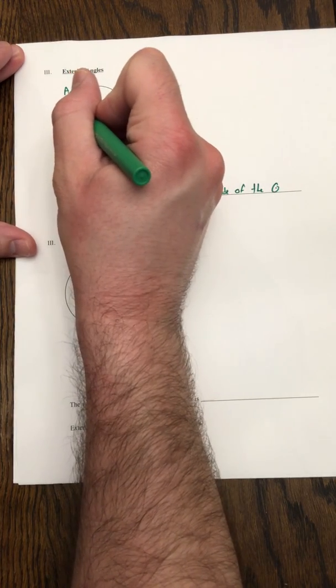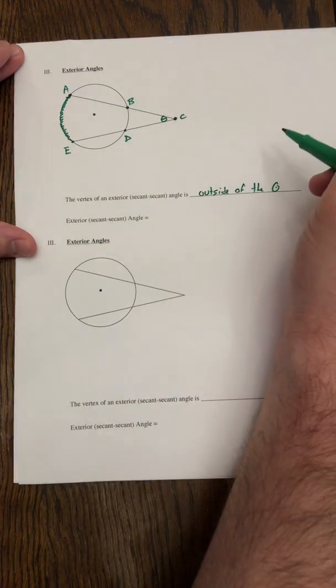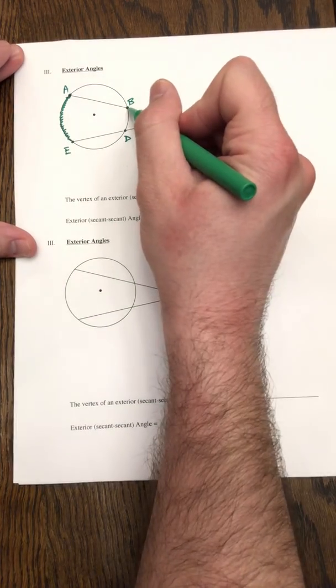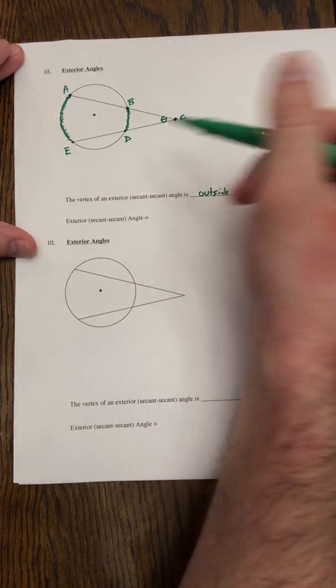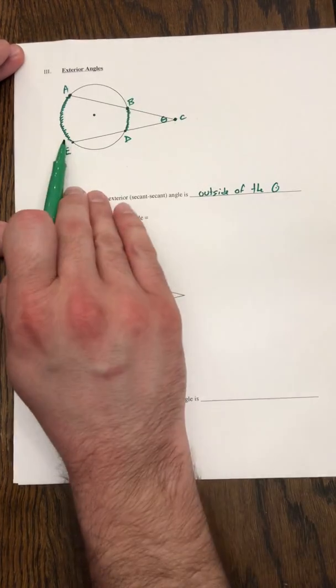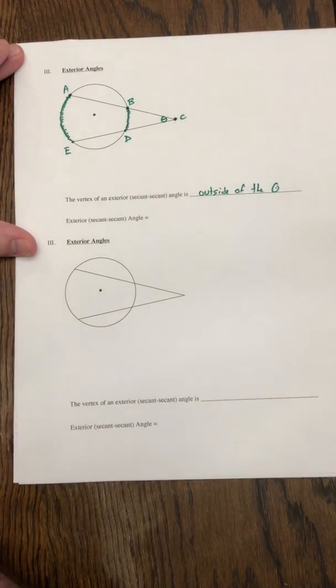The first intercepted arc is the large arc, which is on the opposite side of the circle. And then it's also responsible for the nearest arc, which is the smaller arc. We call those the intercepted arcs because they're on the inside of angle ACE. They're on the interior of angle ACE.